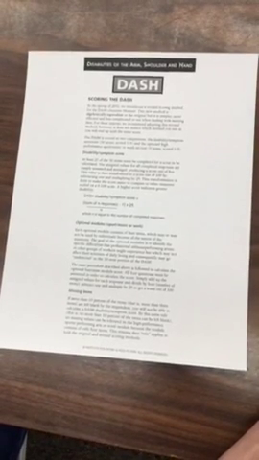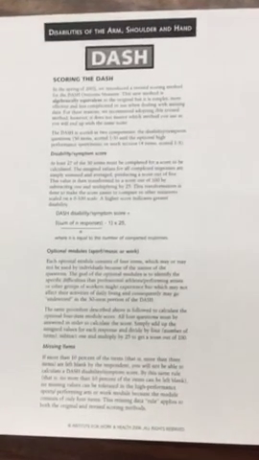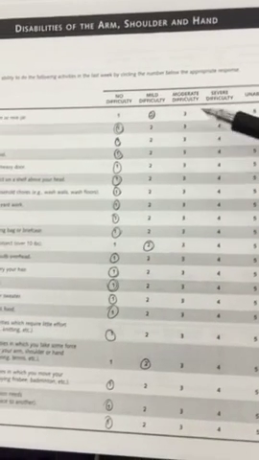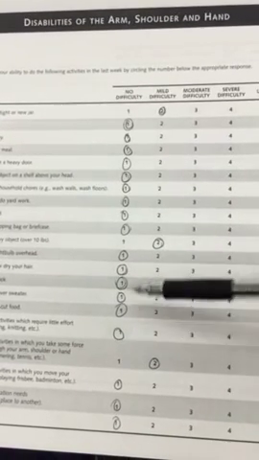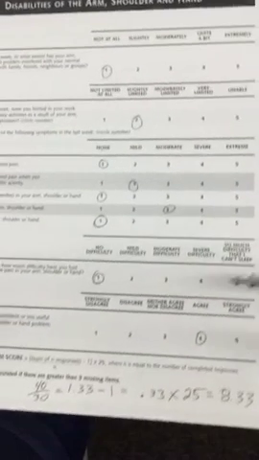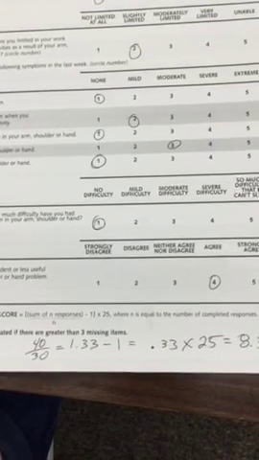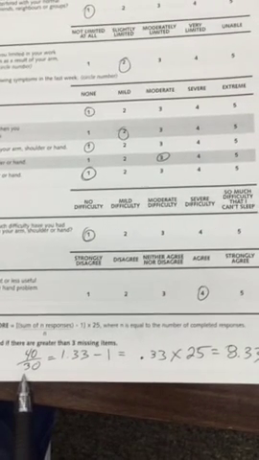Okay, so we're going to go over the scoring of the DASH, and it's pretty simple. In order to obtain the disability symptom score, you simply refer to the questionnaire, go through the client's reported values, and add them up. Just for time's sake, I already added Mary's score up to 40, and since she responded to 30 of the questions, I'm going to divide by 30 to find the average score.